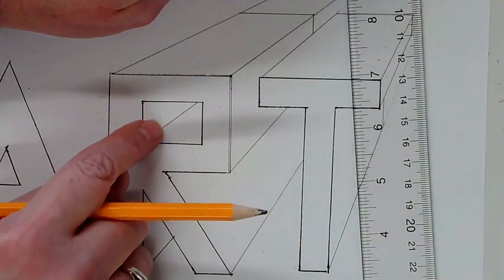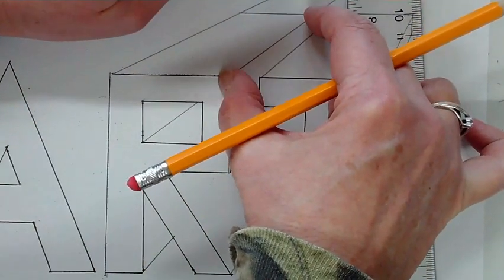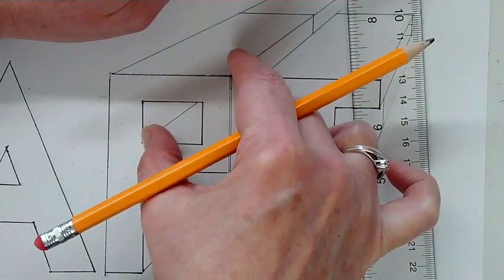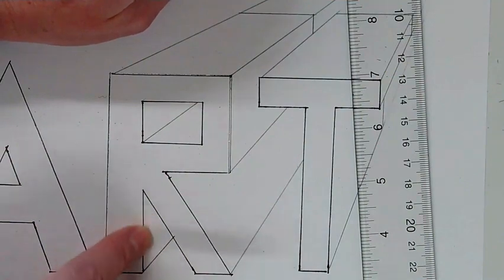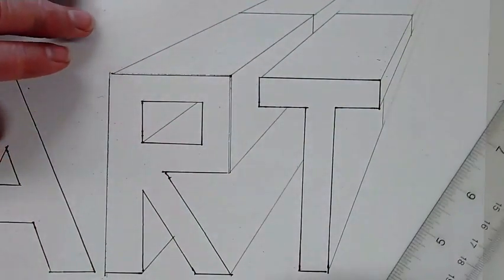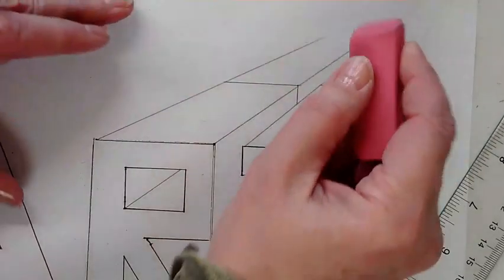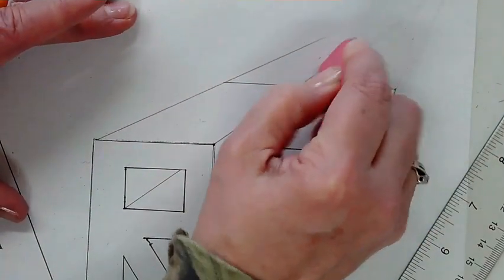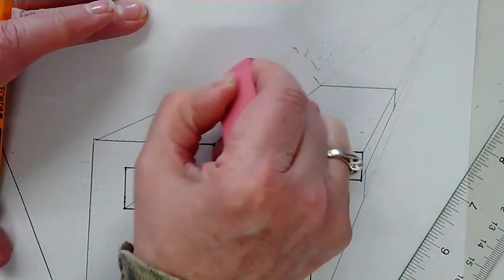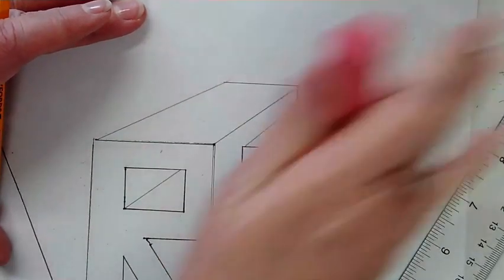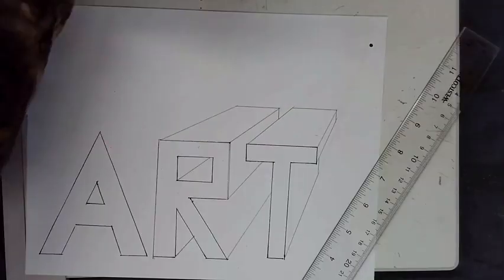The same thing happens in these inside areas. Because I made this pretty thick, I wouldn't be able to see the end of this opening or the end of this side here. So there's no more lines to draw on the R, and I can go ahead and erase these 2 extra lines. You thought the R was going to be super hard, and it actually wasn't hard at all.